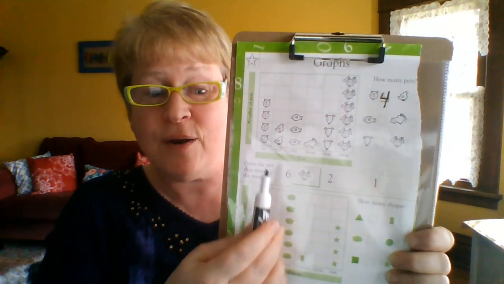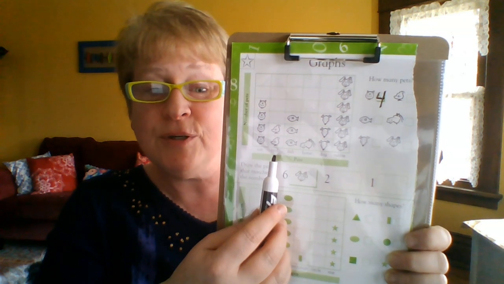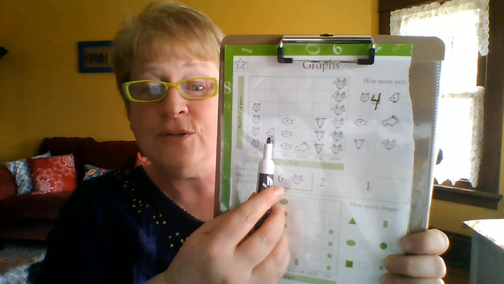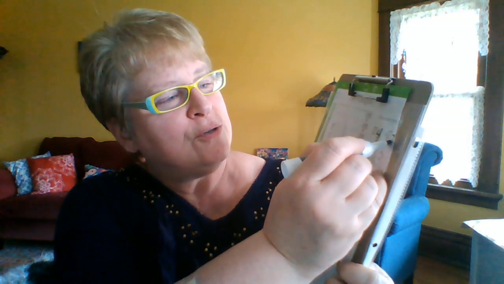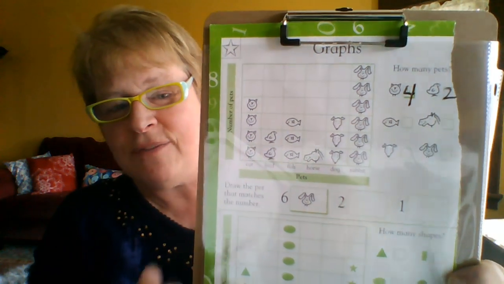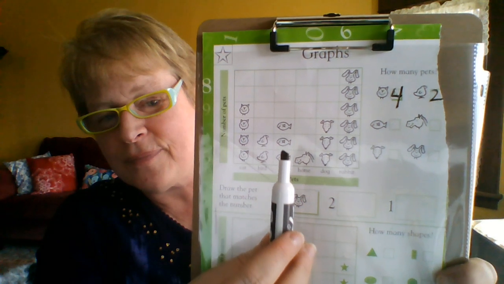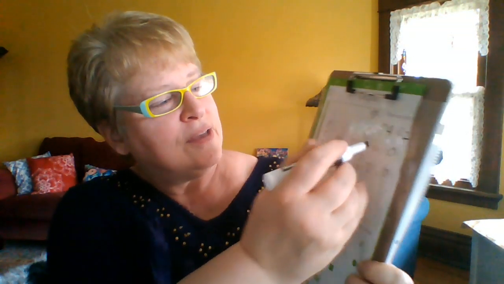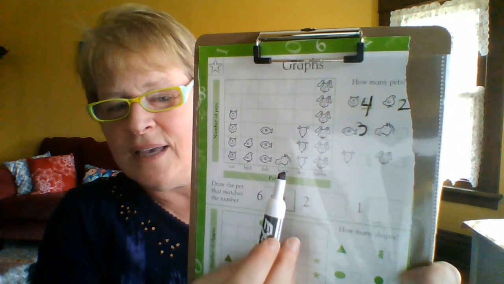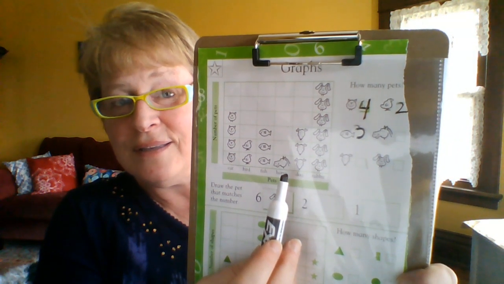Now the next one are birds. How many birds do you see? 1, 2. So we're going to write 2. All right, the next one is fish. How many fish do you count? Count them. Very good. 3. Now we have horses. How many horses do you see? You're right, 1.